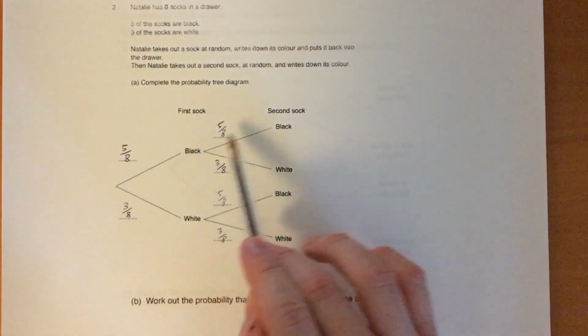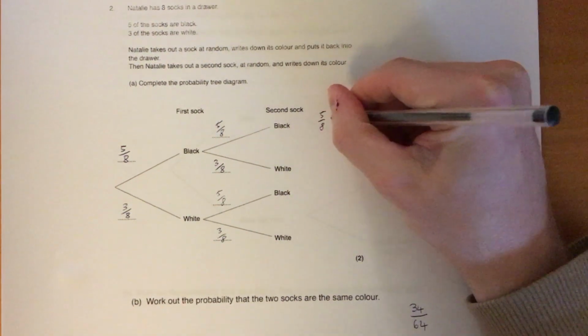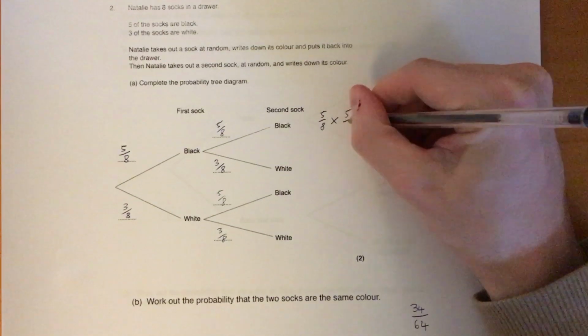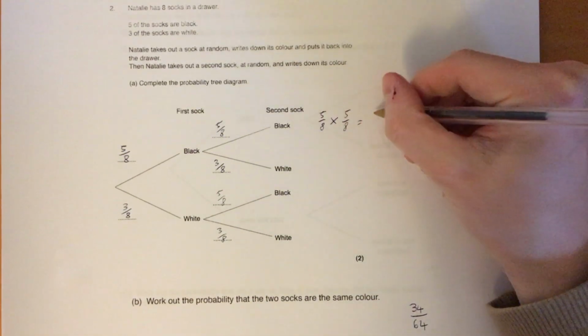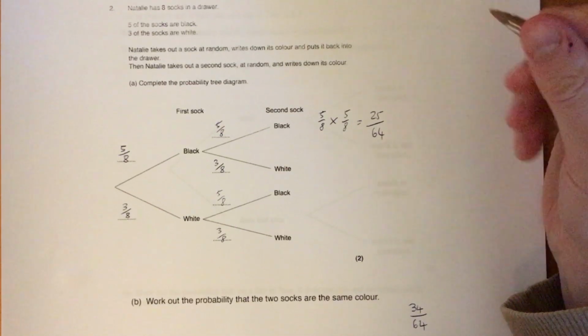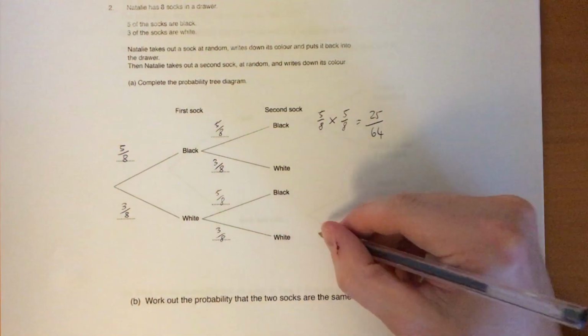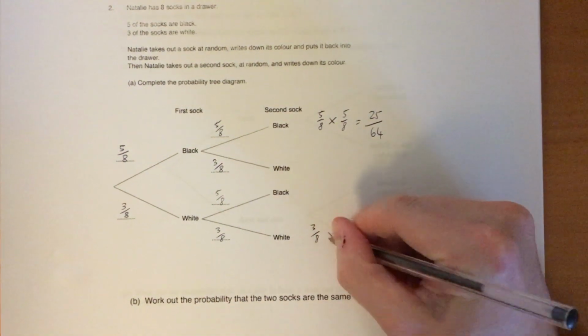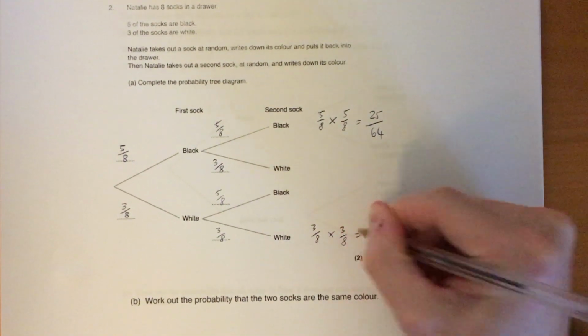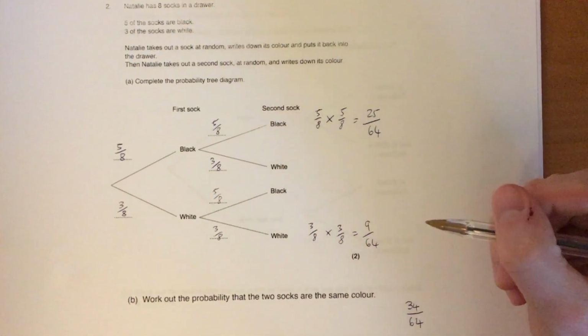So black and black sock. So it'll be 5 out of 8 times by 5 out of 8, which is 25 out of 64. So that's the probability of them both being black. Then 3 out of 8 times 3 out of 8 will be the probability of them both being white.